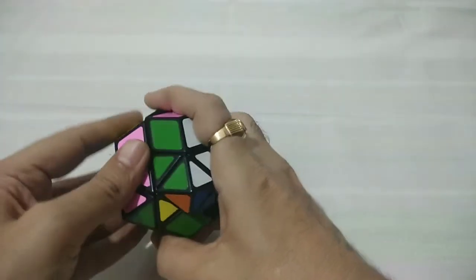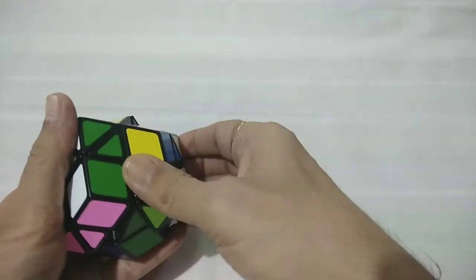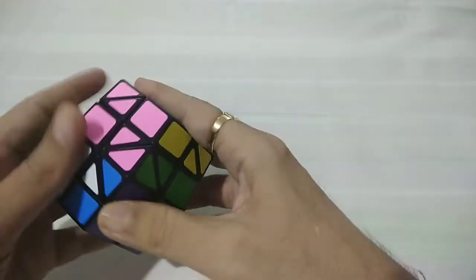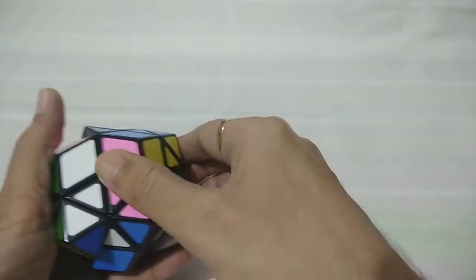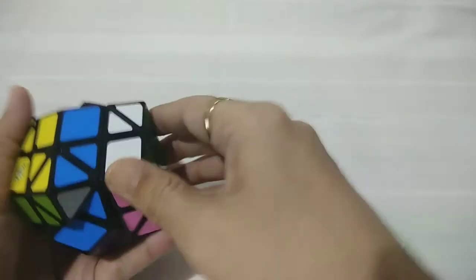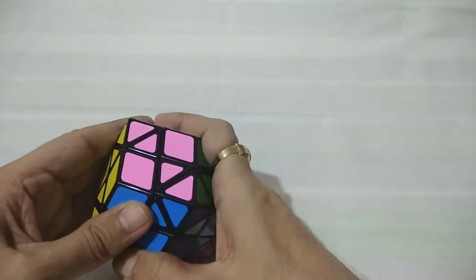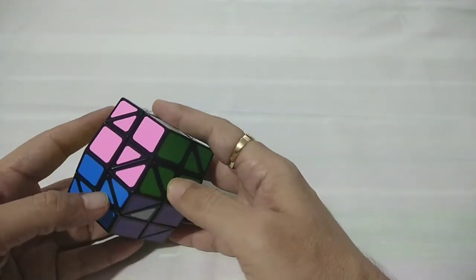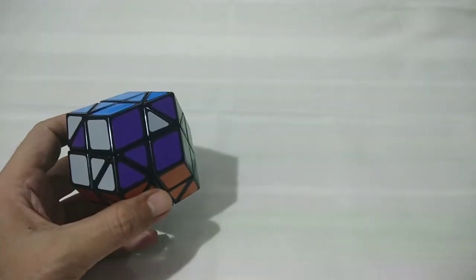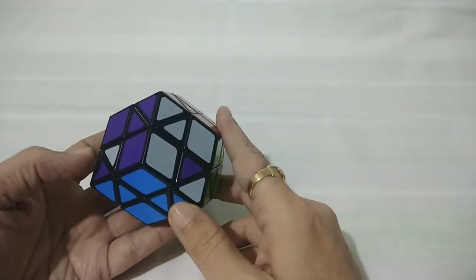So up, down, so now we can see this is solved. Now we are left with two corners only.